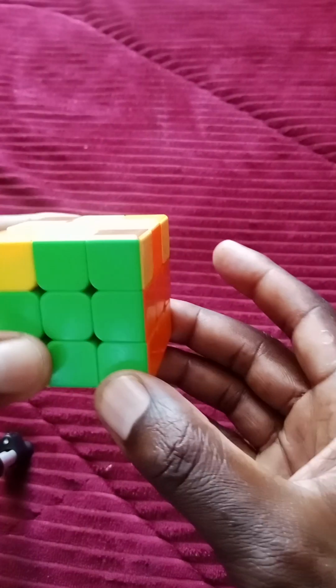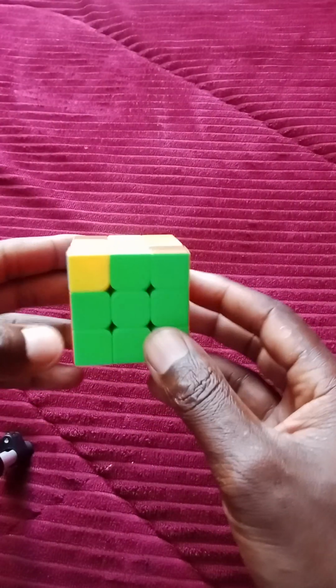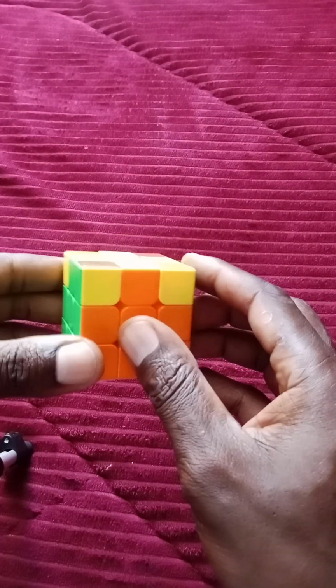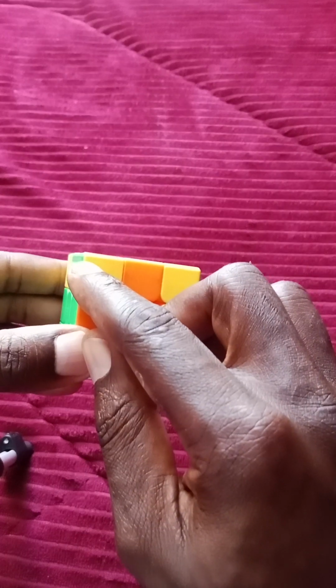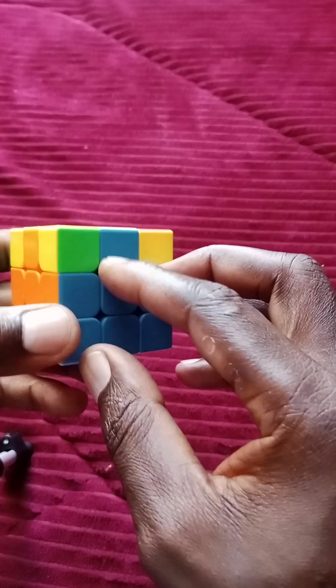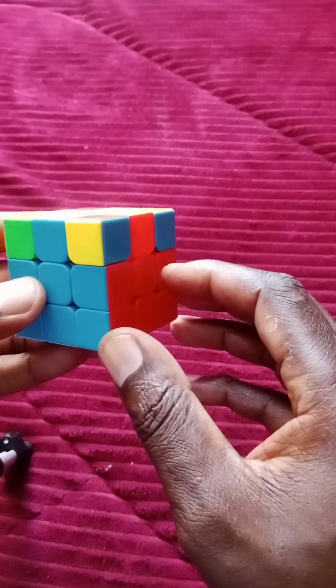Let's see what we have done. This piece is not at its right position. We can see this piece is not in its right position as well still.